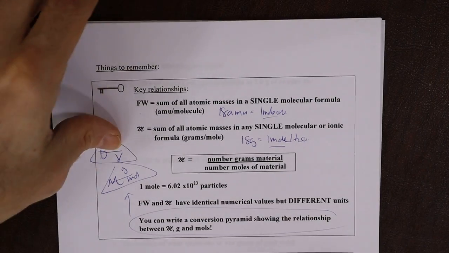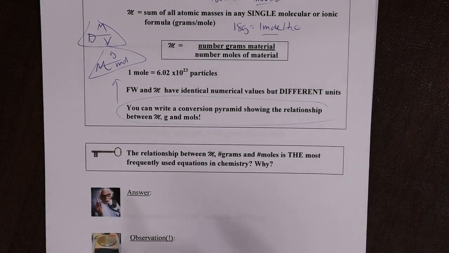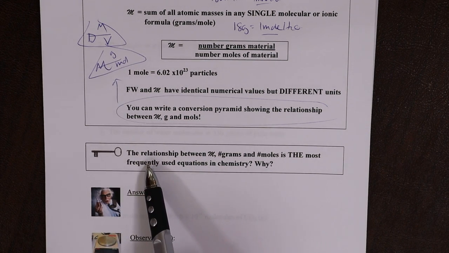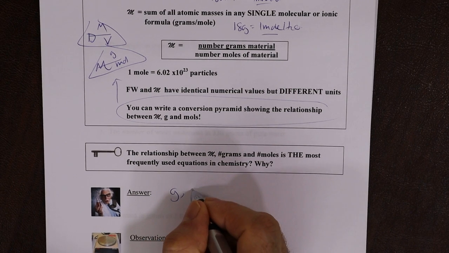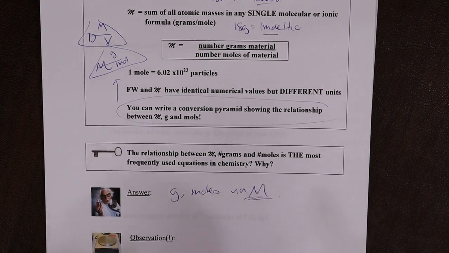Okay. So, interesting question. Why do you think this pyramid, this grams, molecular weight, and moles relationship is the most important, the most frequently used equation in chemistry? Think about what it does. It relates grams and moles via molecular weight, and you can always get that from the formula.